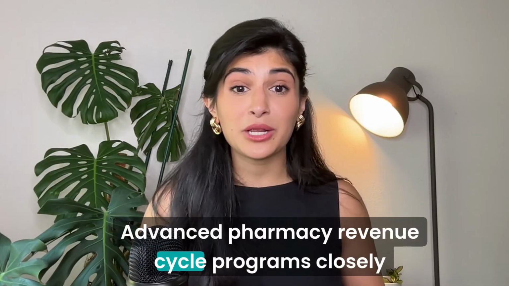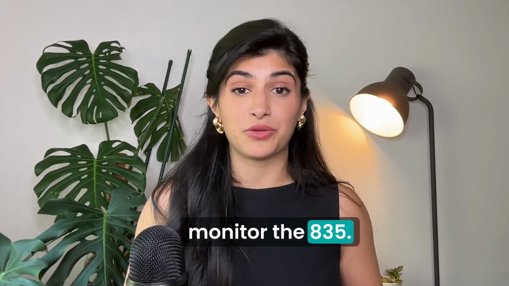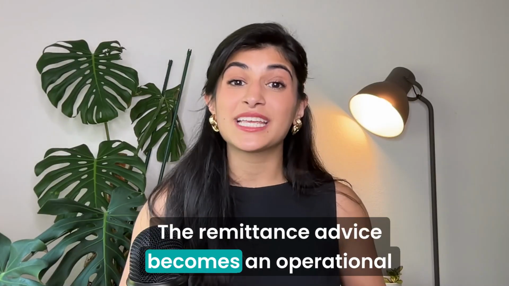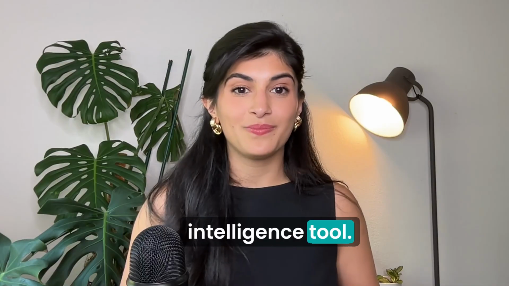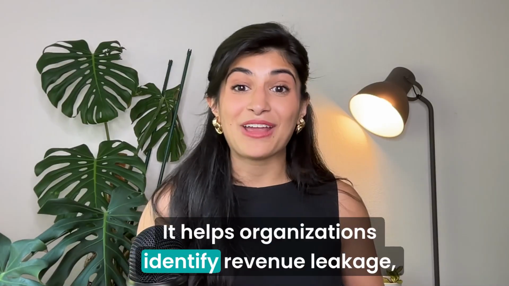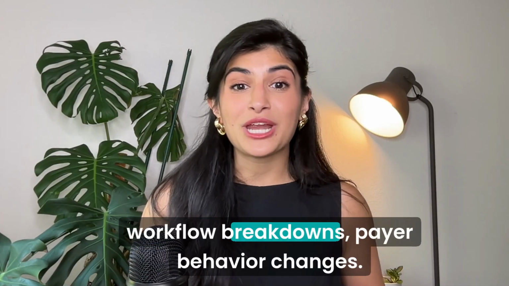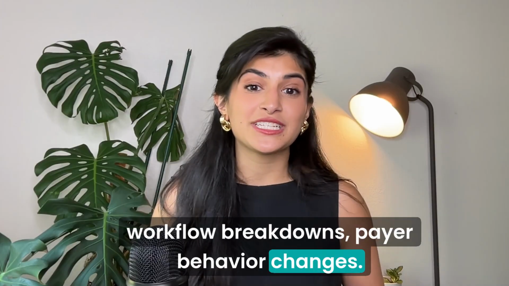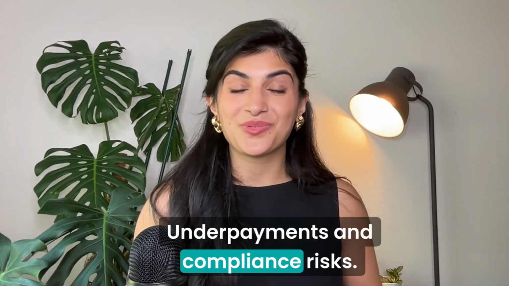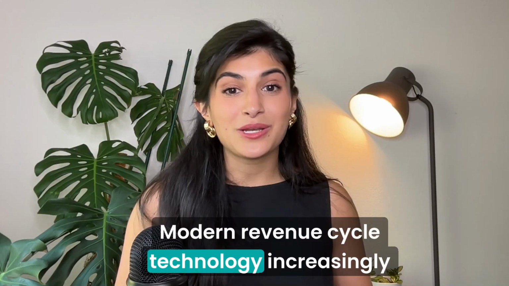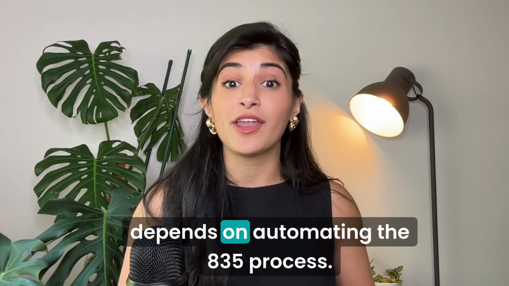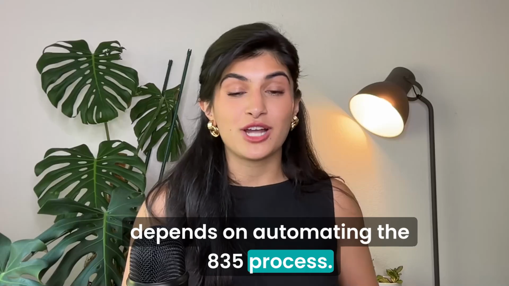Advanced pharmacy revenue cycle programs closely monitor the 835. The Remittance Advice becomes an operational intelligence tool. It helps organizations identify revenue leakage, workflow breakdowns, payer behavior changes, underpayments, and compliance risks. Modern revenue cycle technology increasingly depends on automating the 835 process.